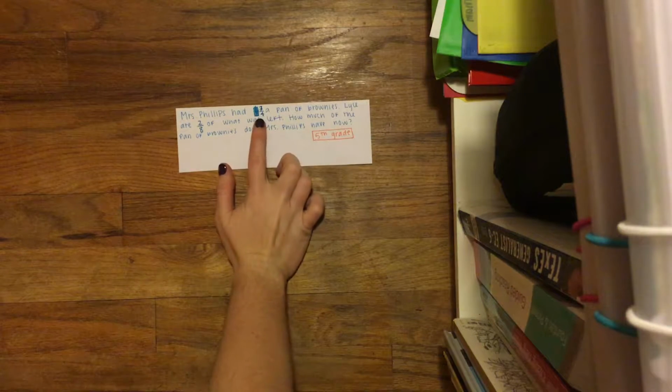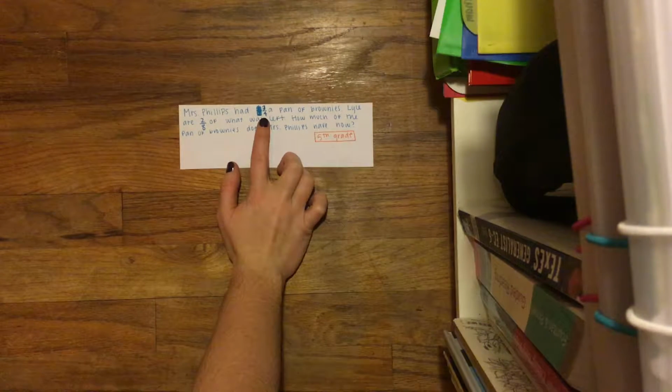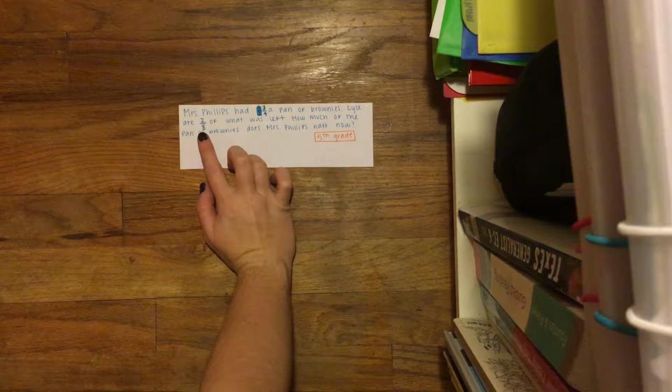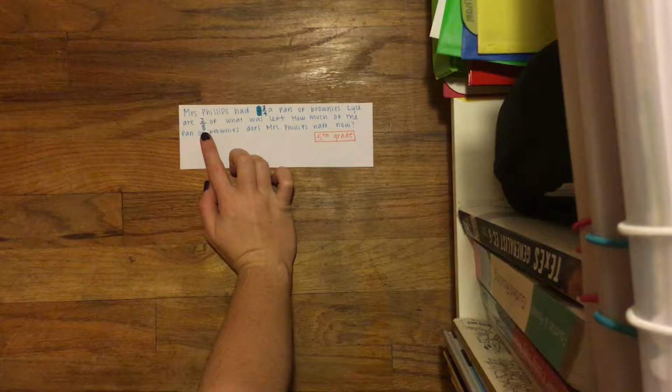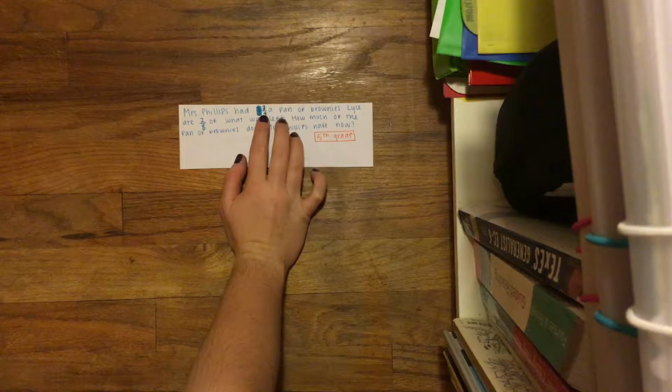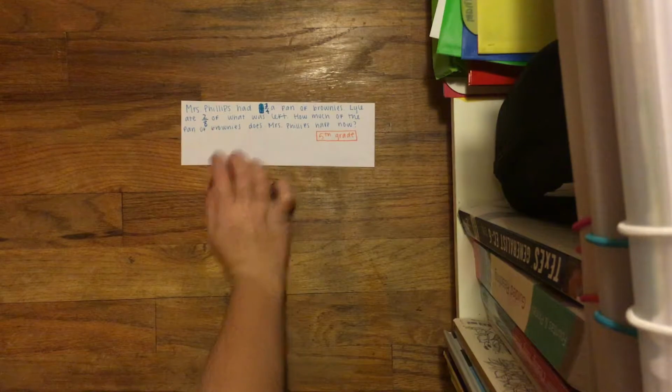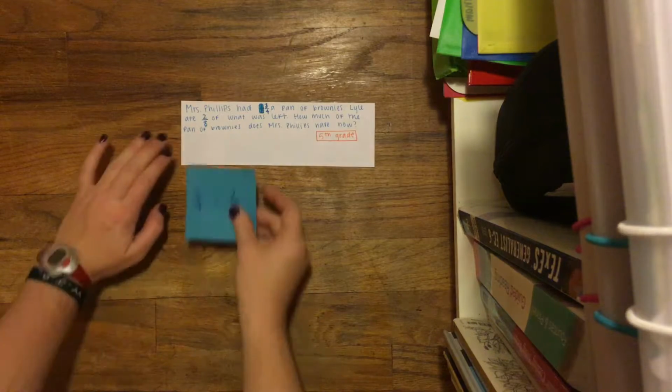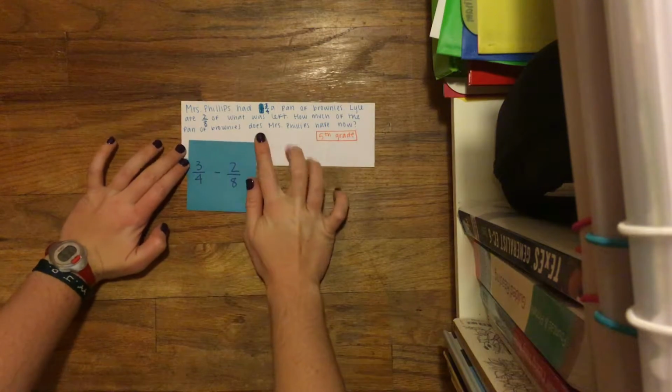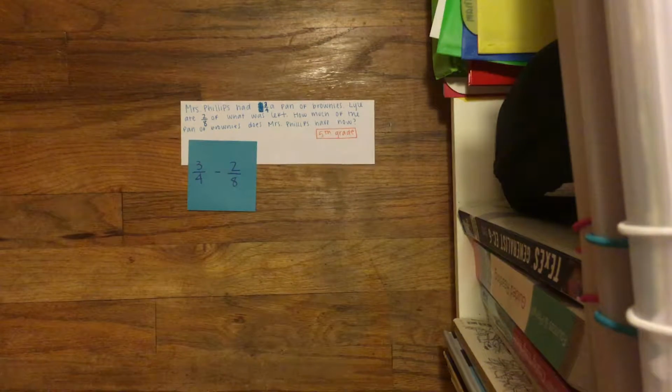Phillips have now? So we're starting with our 3/4 of the pan of brownies, and Lyle is going to eat 2/8 of what is left. So this is our starting point, and this is what we're taking away. So when we write that out, it's going to look like this. 3/4 minus 2/8.